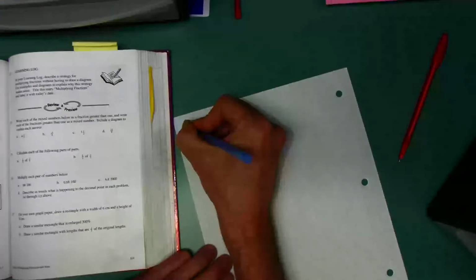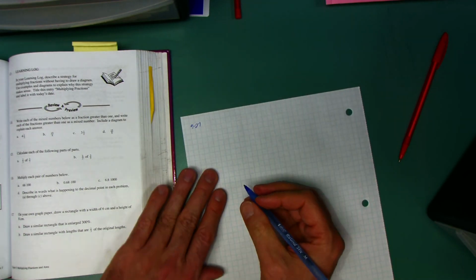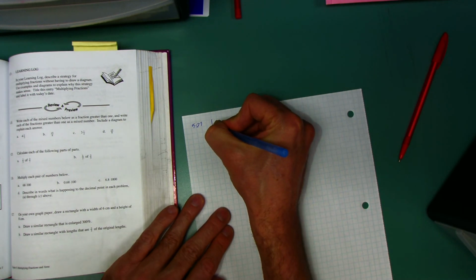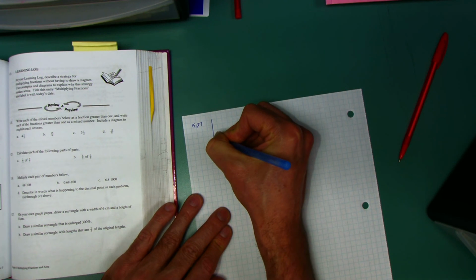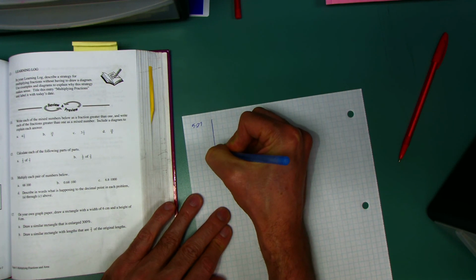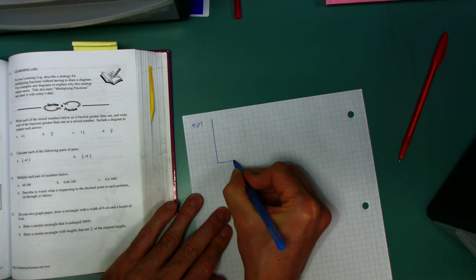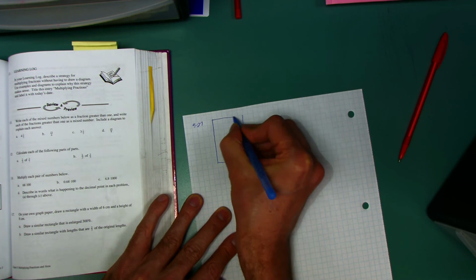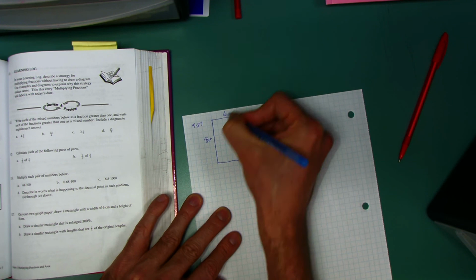Okay, so width of 6, height of 8. I'm going to not do centimeters. I'm going to say each of these boxes is a centimeter. 3, 4, 5, 6, 7, 8. Width of 6. There's 3, 6. All right, I have a rectangle. This is 6 and this is 8. We're going to say those are centimeters.